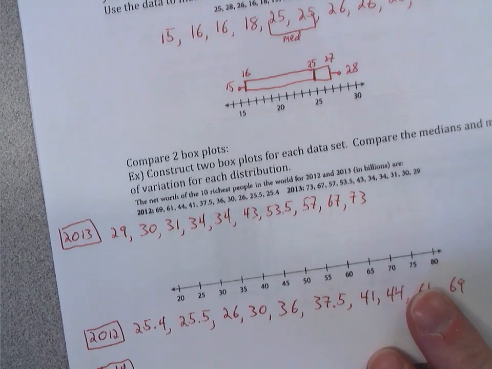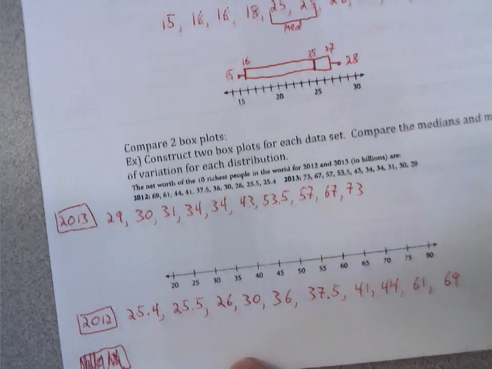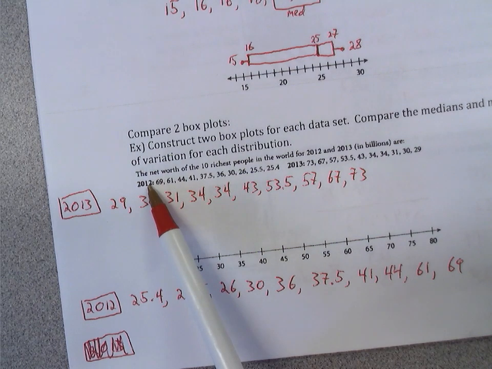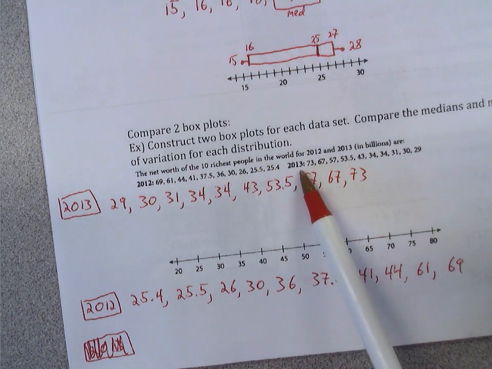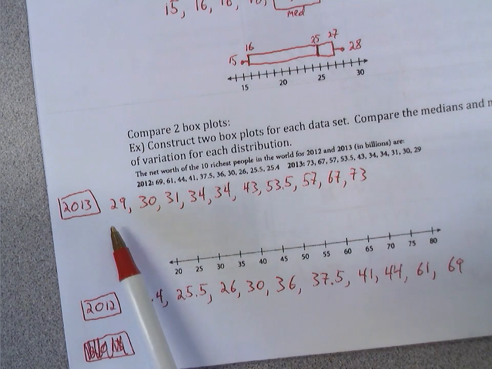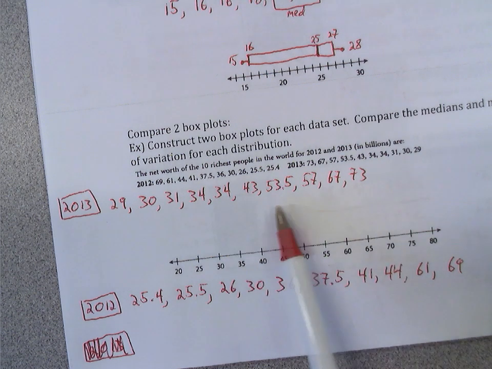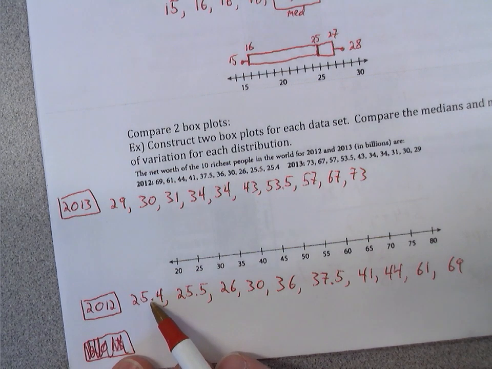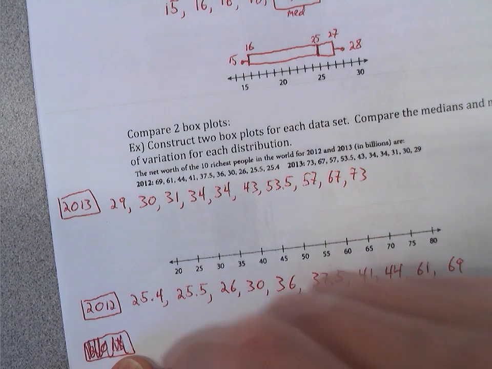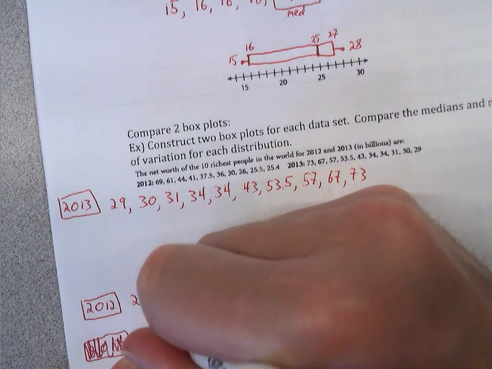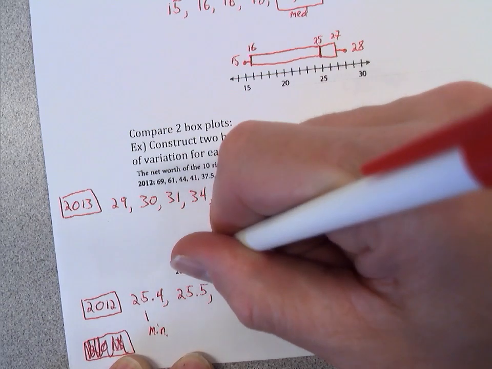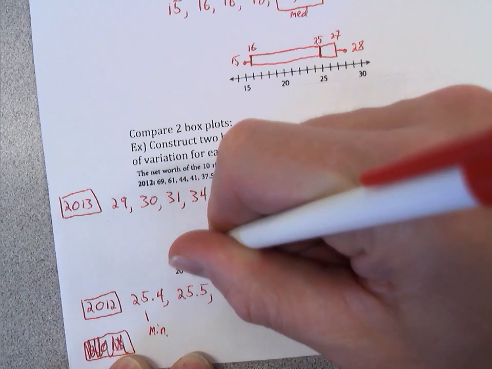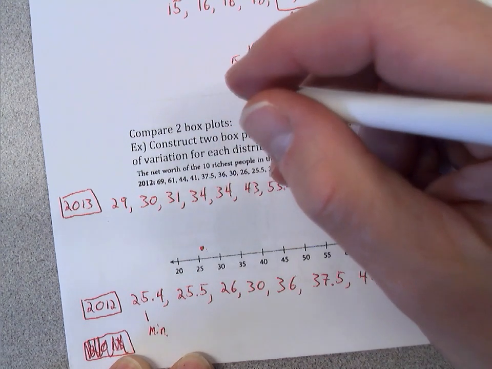Now we're going to compare two box plots together so you can see how data overlaps. We've got data from the year 2012, the net worth of the 10 richest people in the world in billions of dollars. And then in 2013, I've already put these in order. Okay, so you can see here's 2013, here's 2012. So if we're looking at the 2012 data, this is our minimum and our maximum. So I'm going to put that on here. So 25.4, it's going to be somewhere down in here, pretty close to 25.